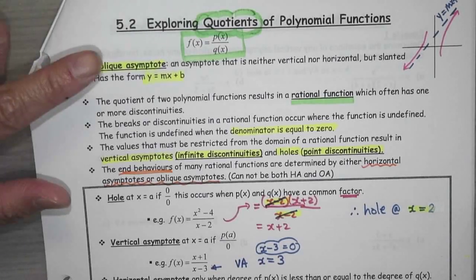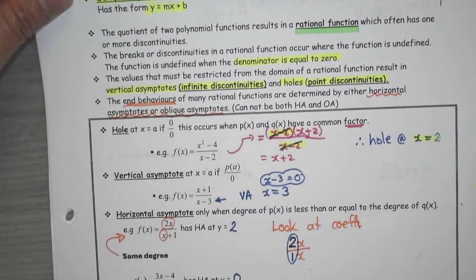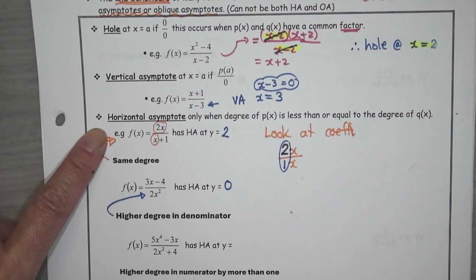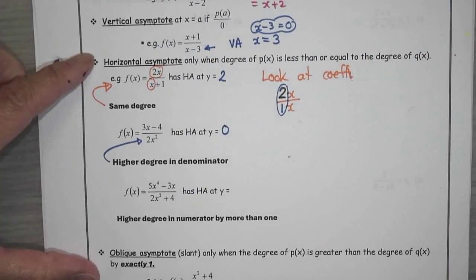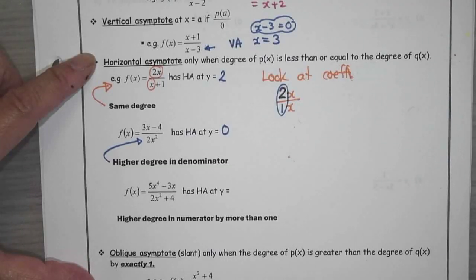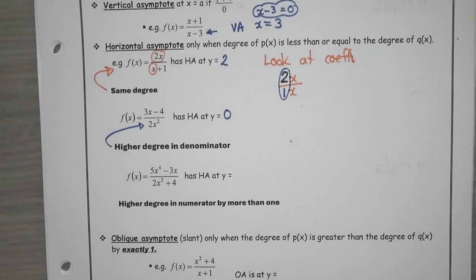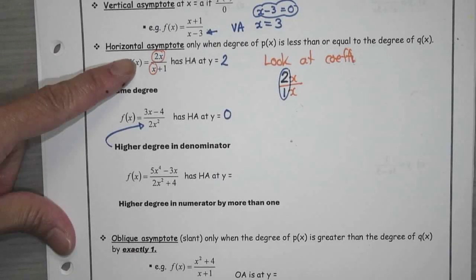With 5.2, we got up to this part here. I was talking about horizontal asymptotes. Horizontal asymptotes and oblique asymptotes are connected because you have to do the same comparison of the degree. So when we look at the degrees, we're looking at the degree here.